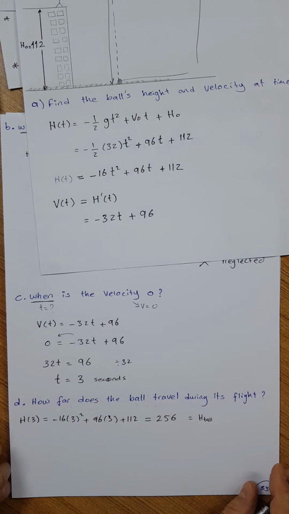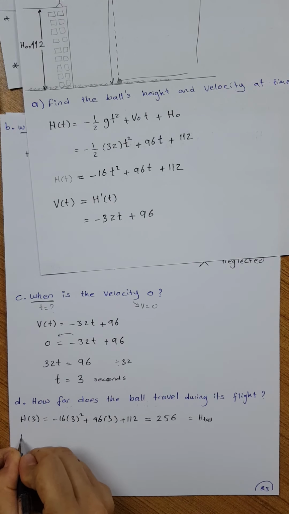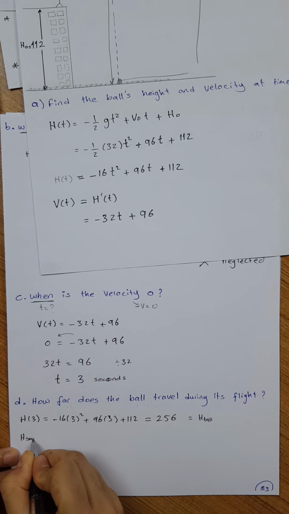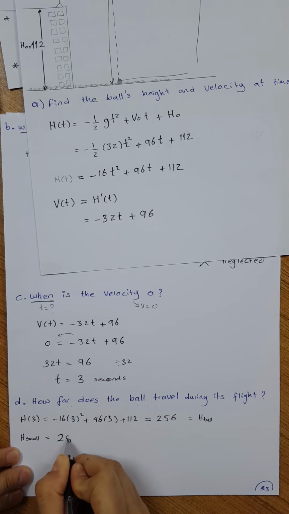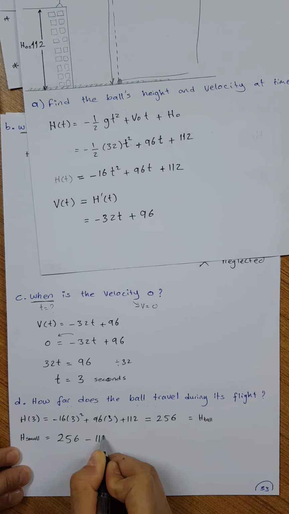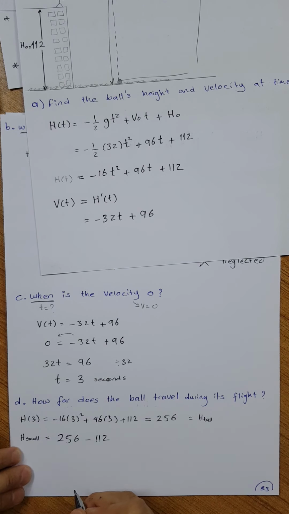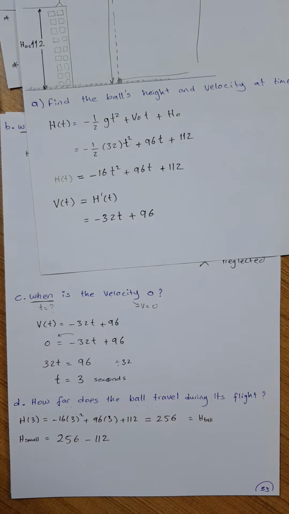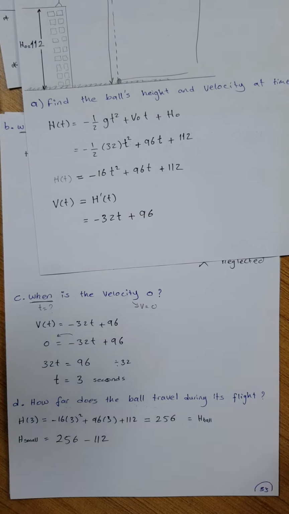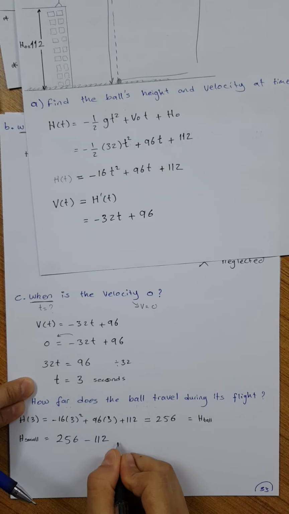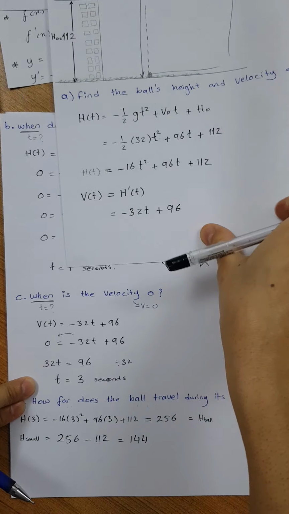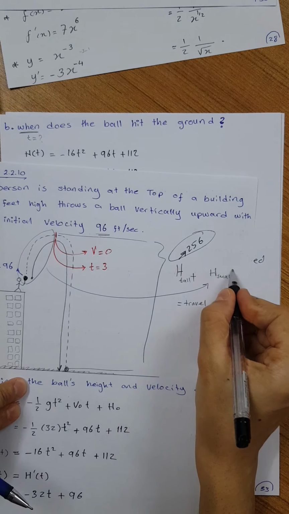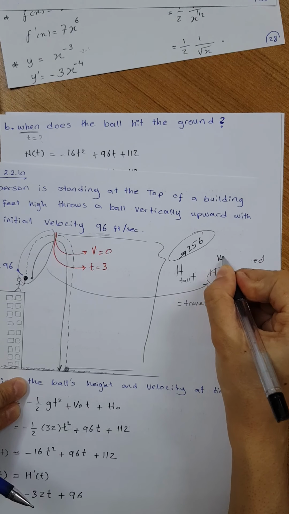The height of the small part is equal to 256 minus 112. 256 minus 112 is equal to 144.